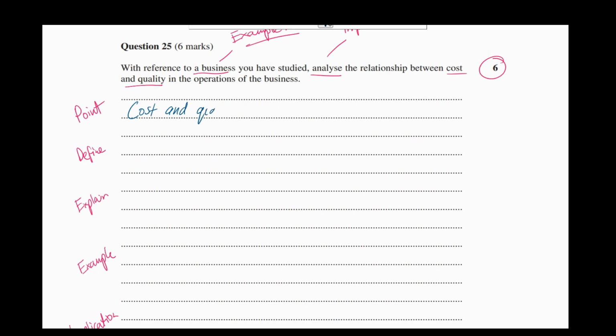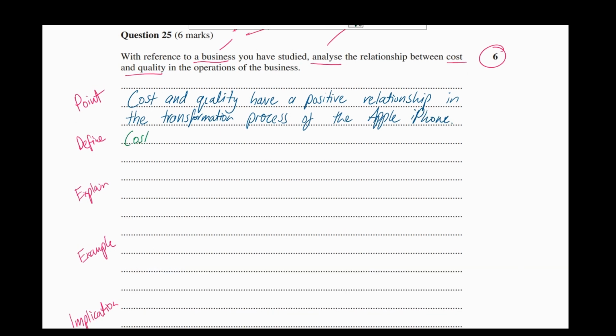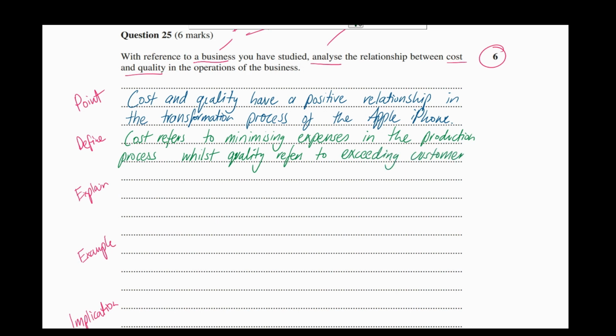So let's get started. The point sentence might be something like, cost and quality have a positive relationship in the operations process of the Apple iPhone. It clearly states the relationship in a single sentence and introduces the business that we're going to talk about. Then let's define the key terms of cost and quality. So something like cost refers to minimizing expenses in the operations process, whilst quality refers to exceeding customer expectations by delivering well-designed, reliable products that meet the desired specifications. We just dump in our definitions there.